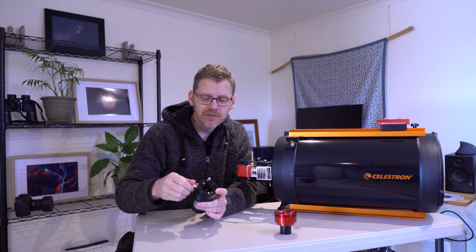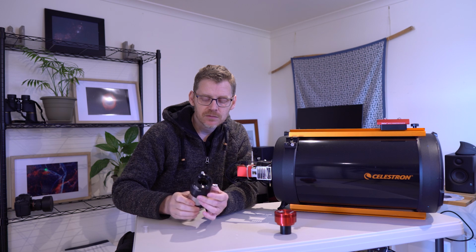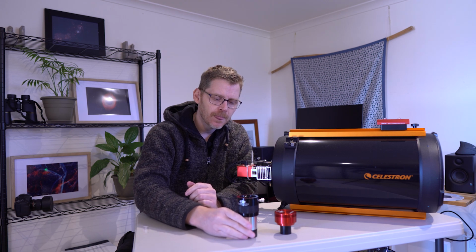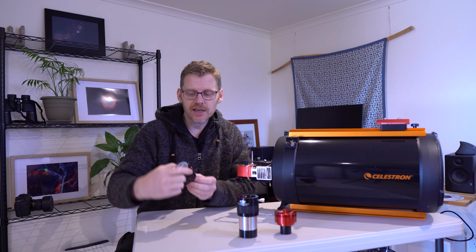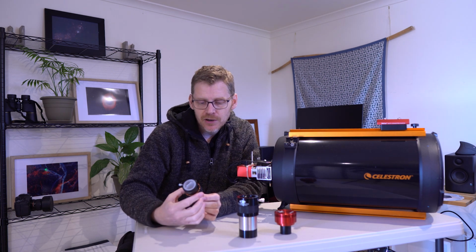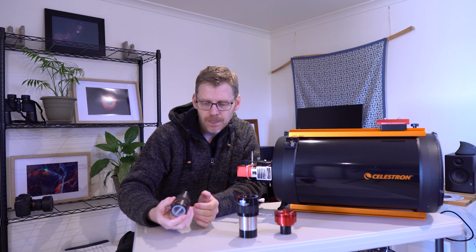So this is an example of a fairly affordable Barlow. I can't remember exactly how much this was, but it was around, I think, 80-ish Australian dollars, something like that. Now in here, I've actually got a Celestron 3-element Barlow, so it's a bit better quality, and I think this ran at around 150 Australian dollars, something like that.